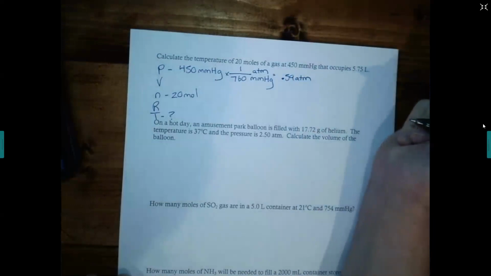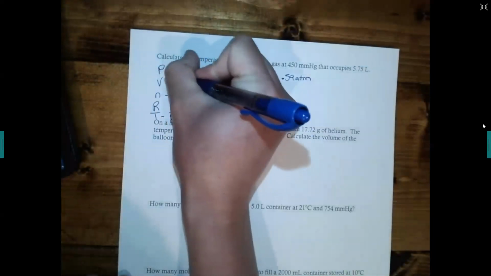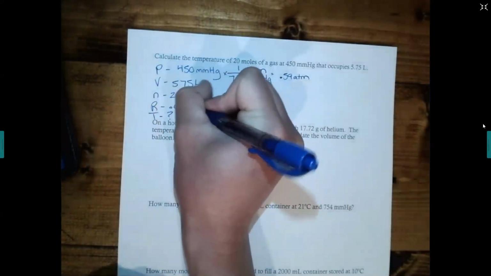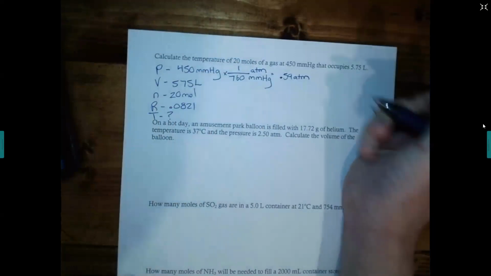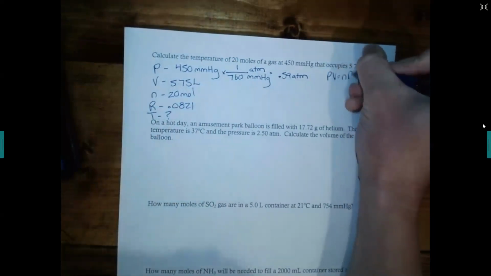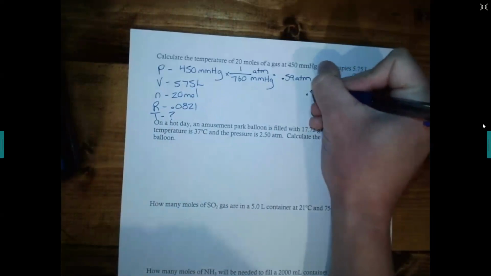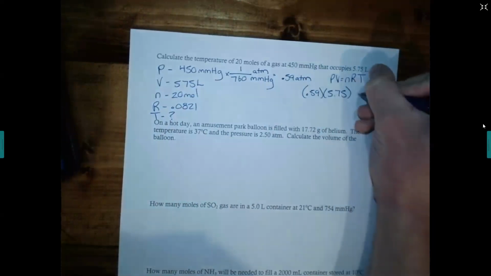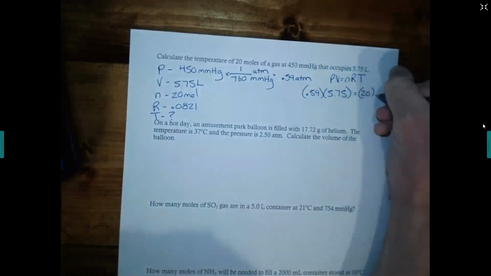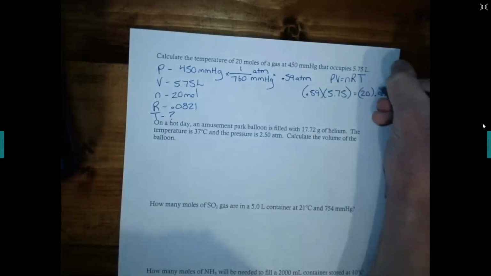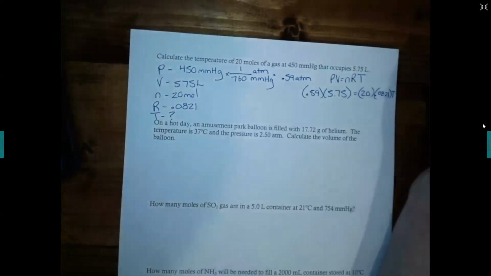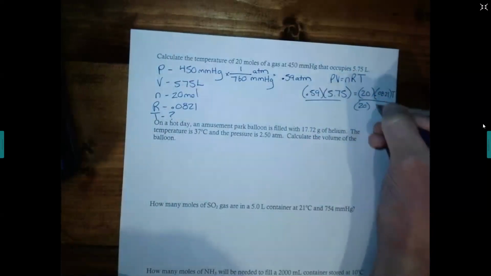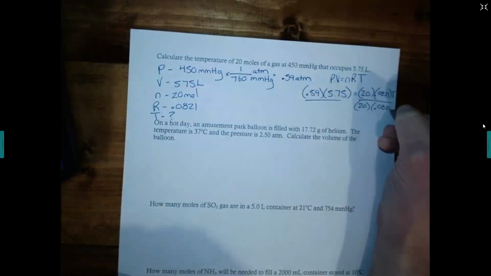Okay, and then for my volume, I have 5.75 liters, and then R is 0.0821. So now we can solve. PV = nRT. We got 0.59 times 5.75 equals 20 times 0.0821 times T. I want to get T by itself, so I'm going to divide both sides by 20 and by 0.0821.